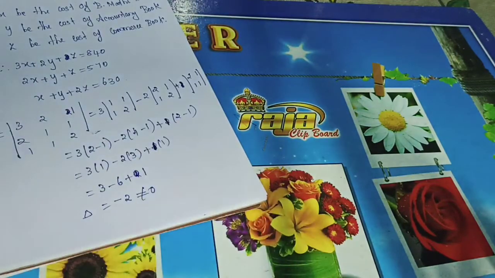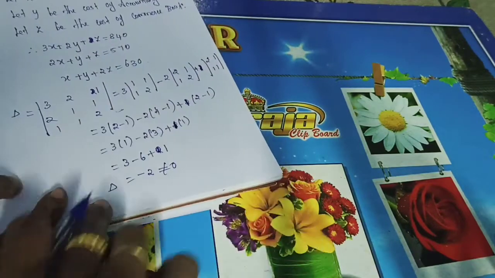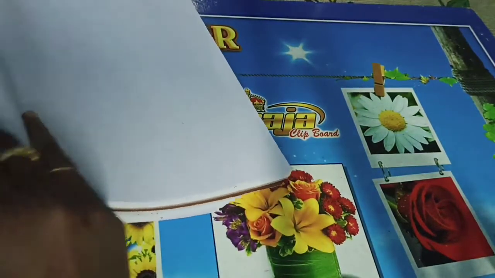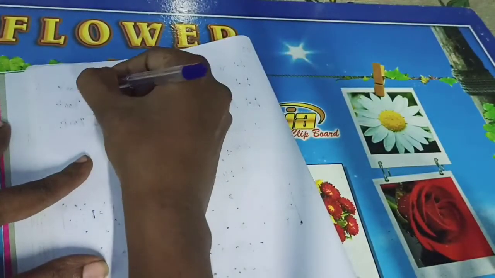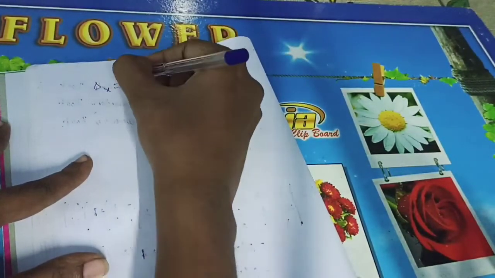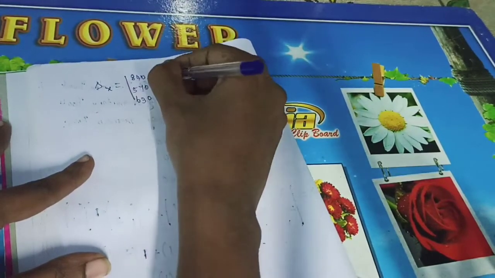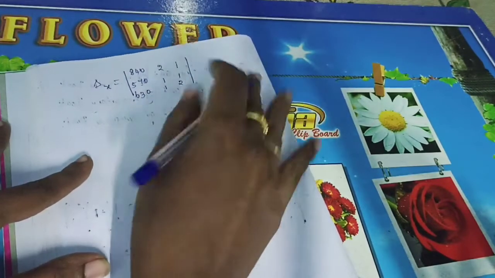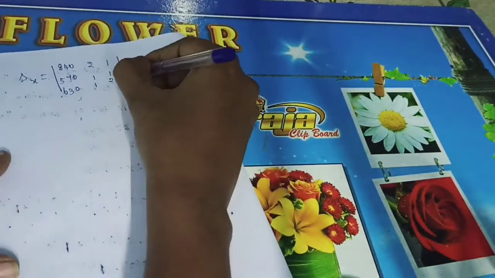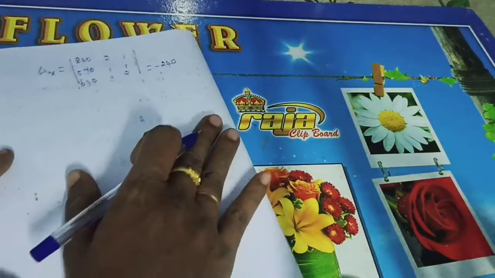So I think you can do the rest of the problem. How will you do it? Next you will find the delta x value, next the delta y value, next the delta z value. Simply I am going to write the answer and skip it. So when finding delta x, what will happen? 840, 570, 630, same as 2, 1, 1; 1, 1, 2. Find out the determinant value. Expand it correctly and do it. Check the answer. You will get minus 240. Don't write like this. Do it and write down the answer.